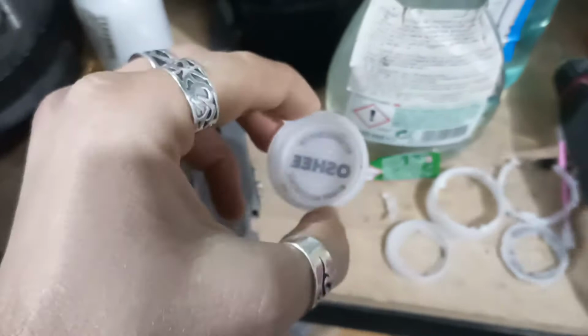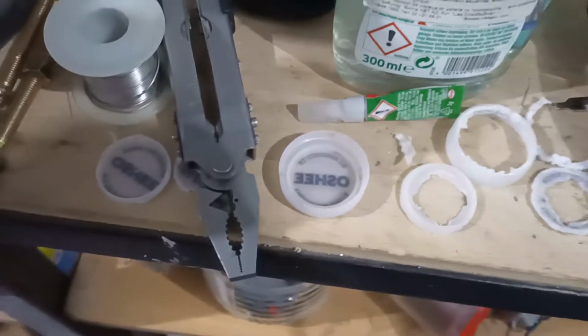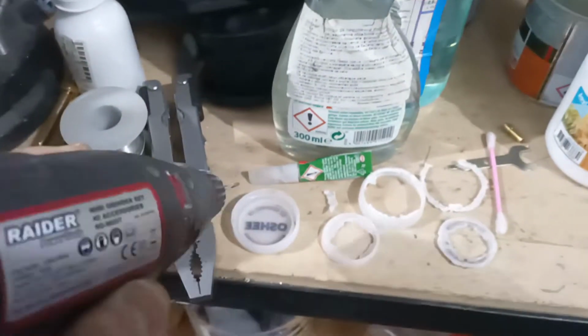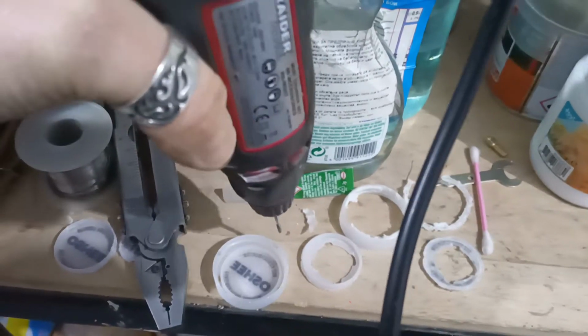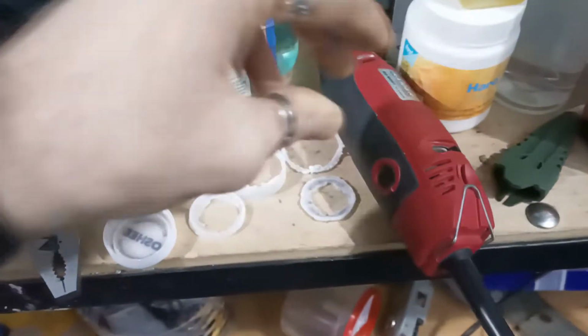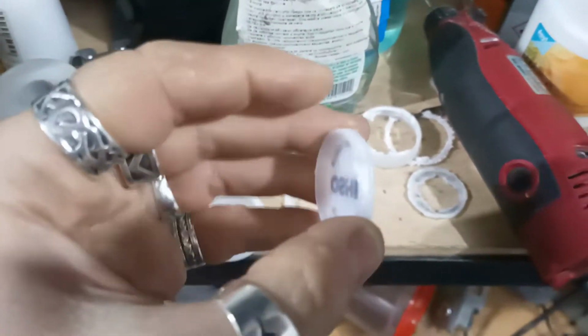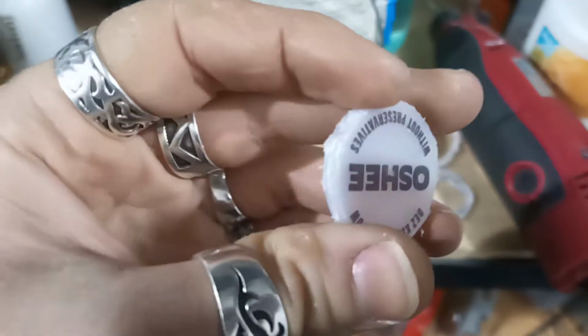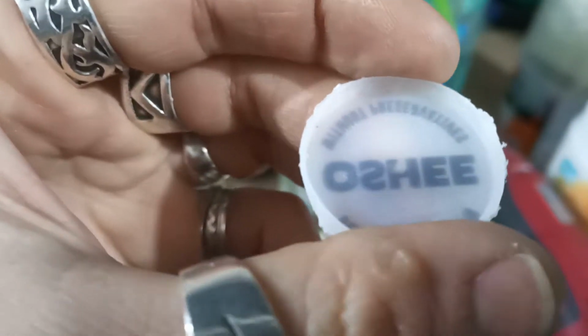And what I used is just a cap. These seem to be standard size, and a Dremel. Just place the Dremel here and make a circle which removes the center thingy. Looks like that. Then there's a dot in the middle of the cap.